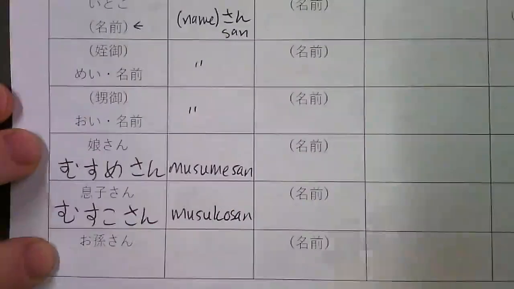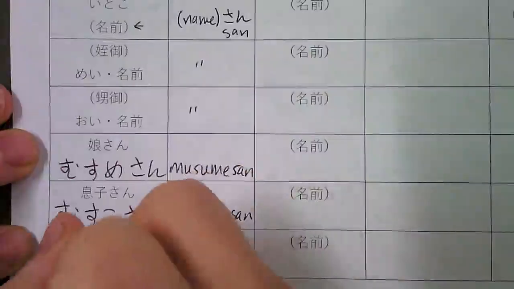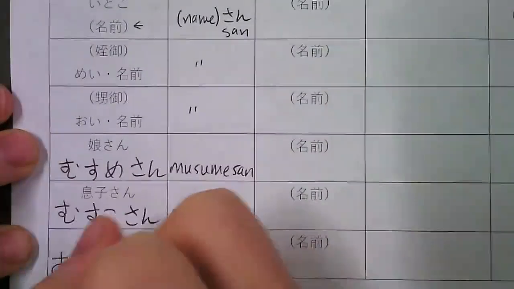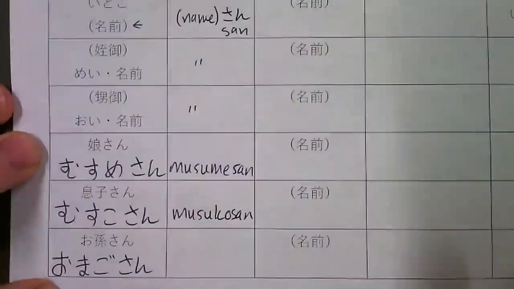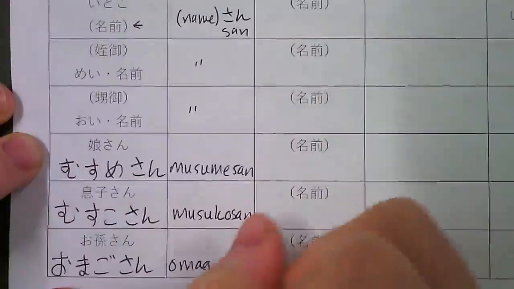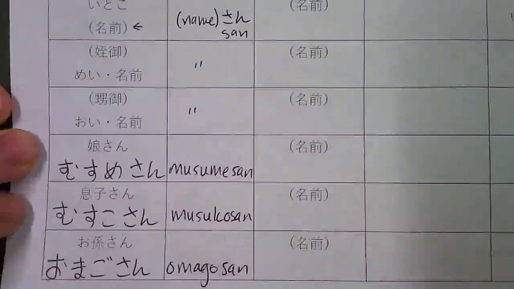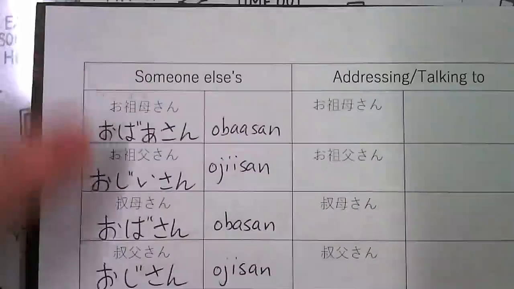Musuko-san. And for grandchild, it tends to get the honorific prefix at the front. Omago-san. So this would be for someone else's extended family members.